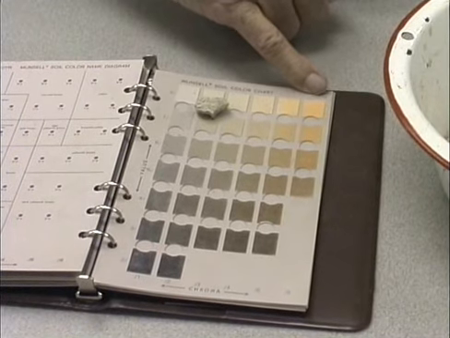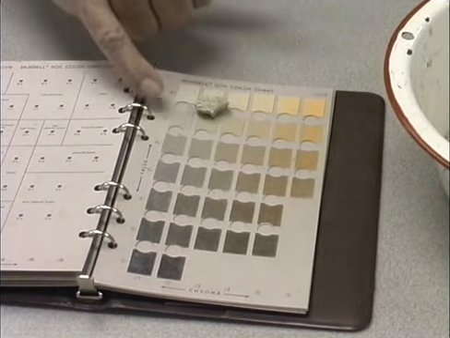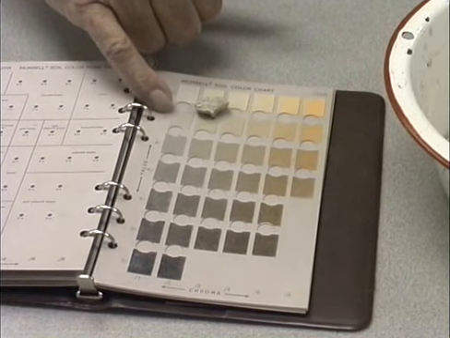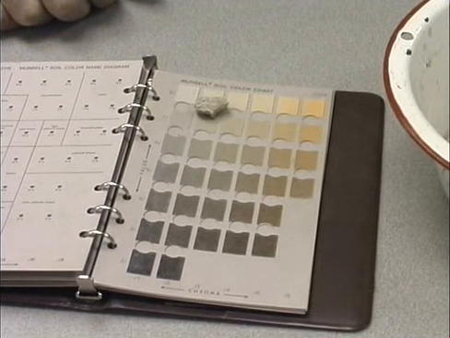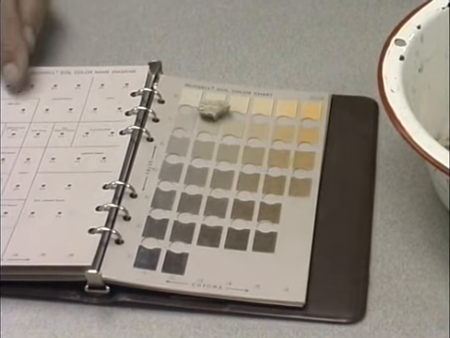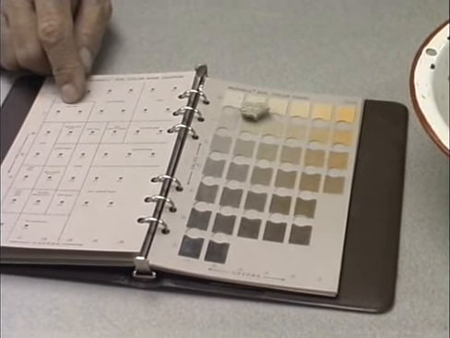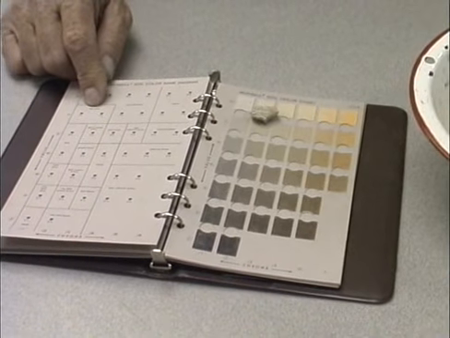So my hue is still the same, 10YR. My value, in this case, would be 7, and my chroma would be 2. This would be referred to as a light gray Munsell soil color.